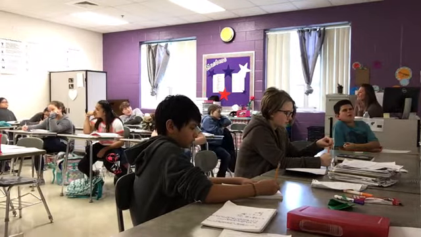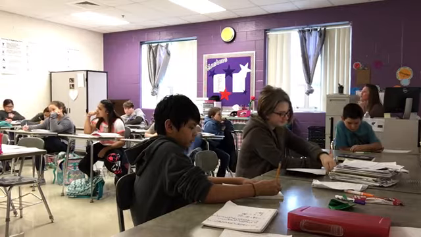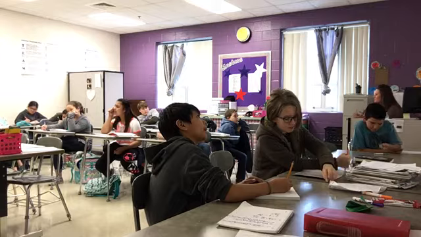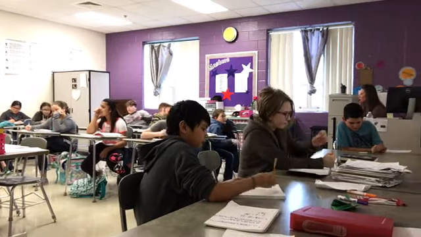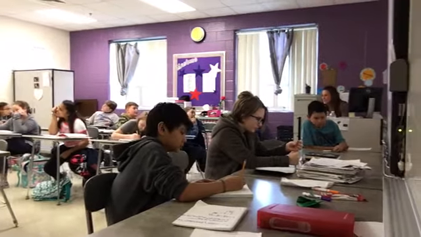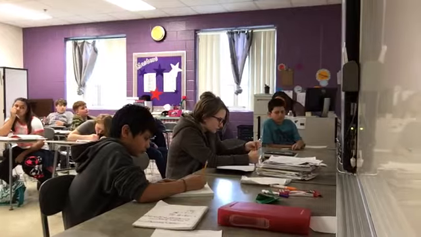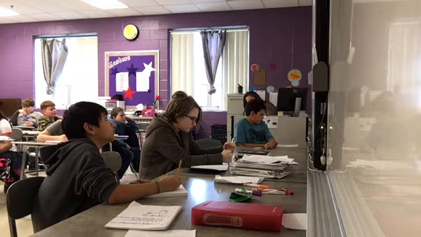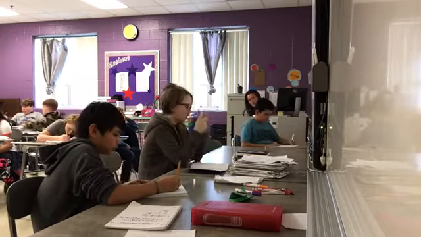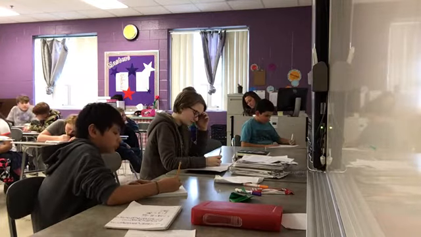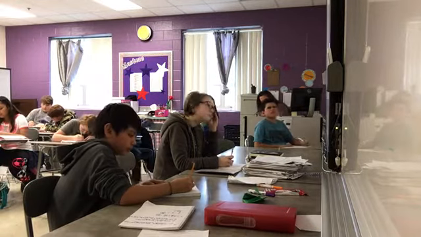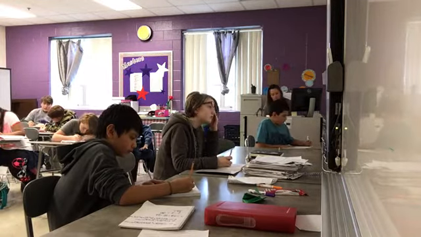Right, so range is kind of like the difference. I want to know the biggest number and the littlest number. And then what are we going to do with those, you think? Yeah, we're going to subtract them. That's how we're going to find the range. So the range for this set is going to be 12, our biggest number, minus 1, our smallest number. So what's the range? 11.